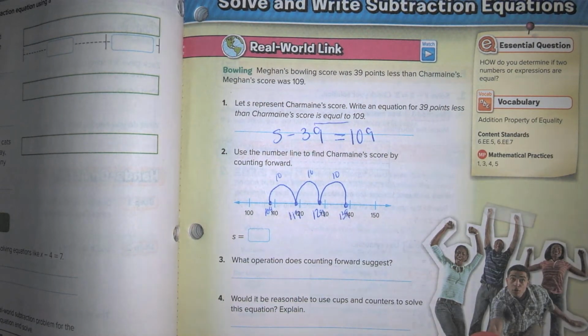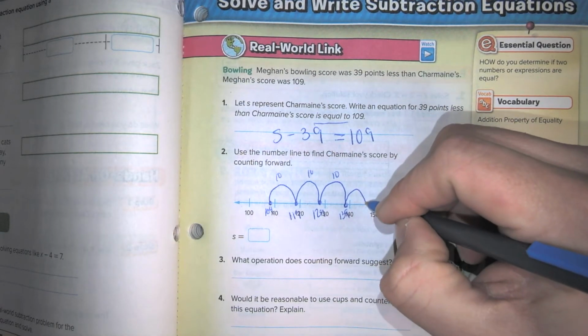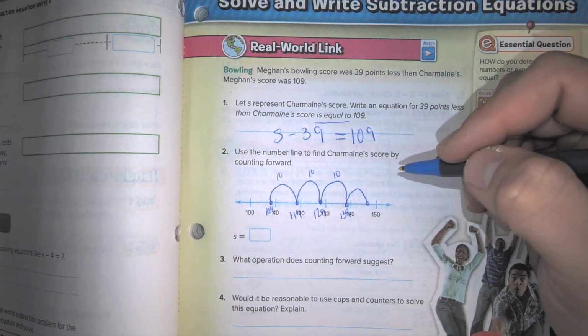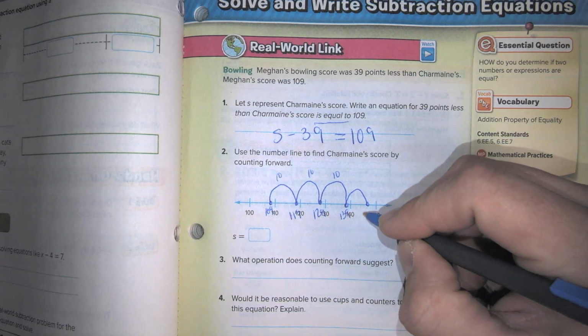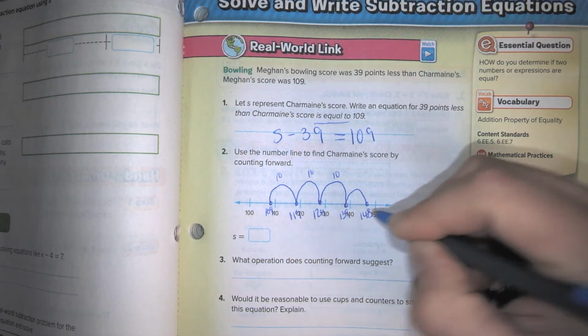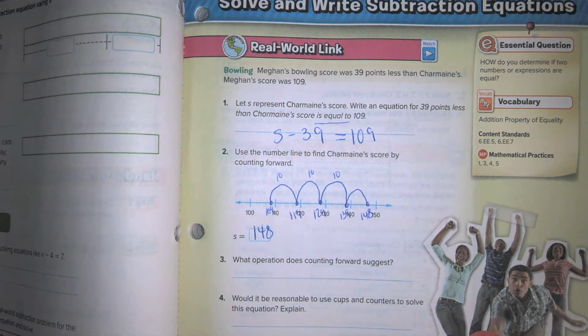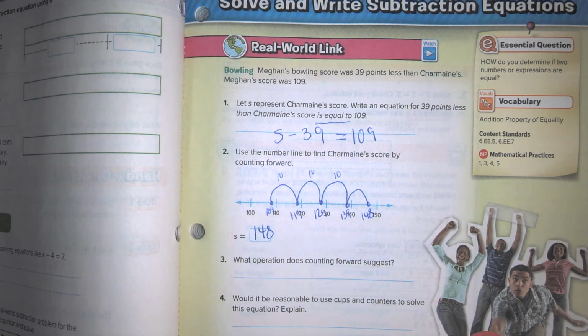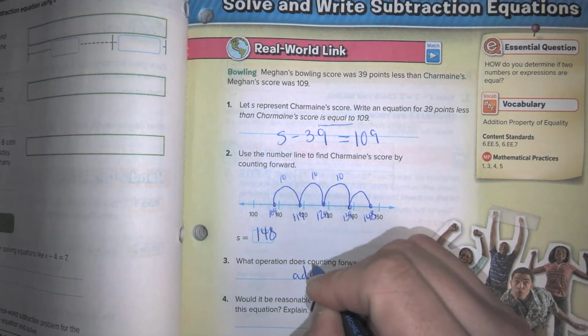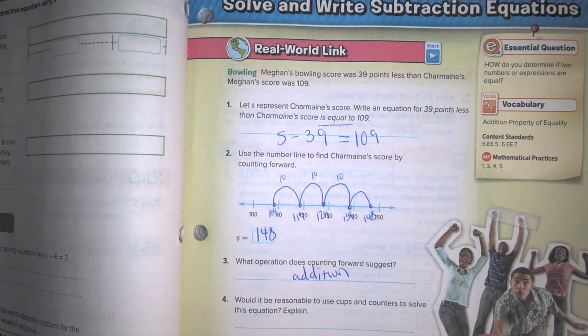So we only have to go 9 more points. If we go 9 more points, where are we at? 149. No, 148. So Charmaine's score is 148. What operation did we do there? Addition. We added each time. All right, go ahead and go on to the next page once you have all that.